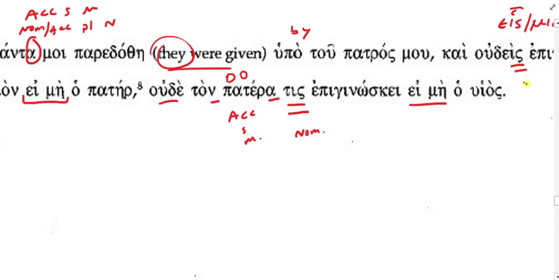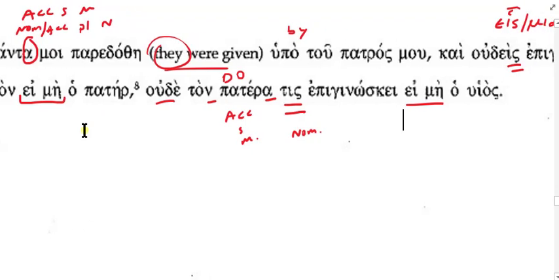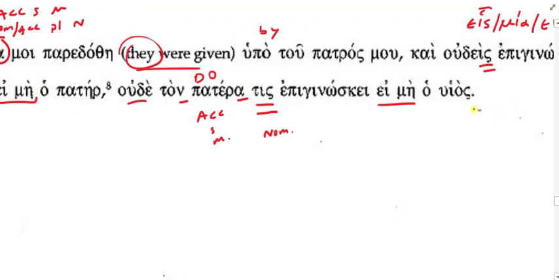Why is huios nominative? Because it's just like over here, oudeis, no one knows except the Father. That is to say, no one knows except that the Father knows, right? And here, no one knows the Father except that the Son knows. So the Son is really replacing this indefinite. Kind of like a predicate. No, what it is, it's what's called an elliptical expression.